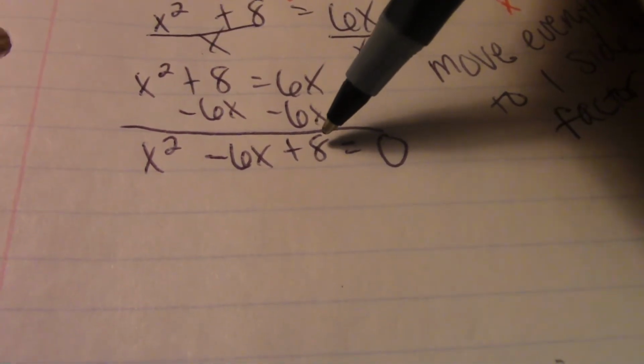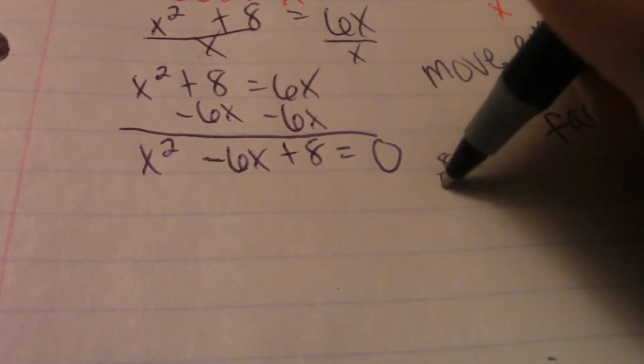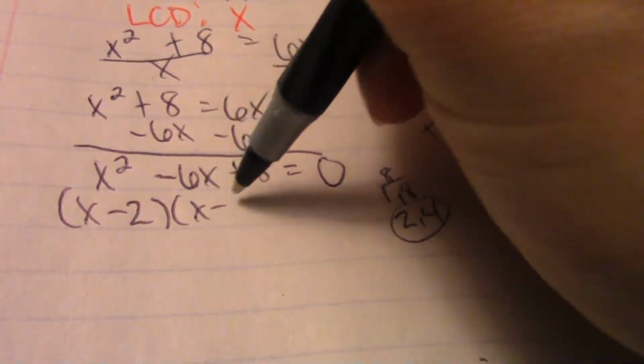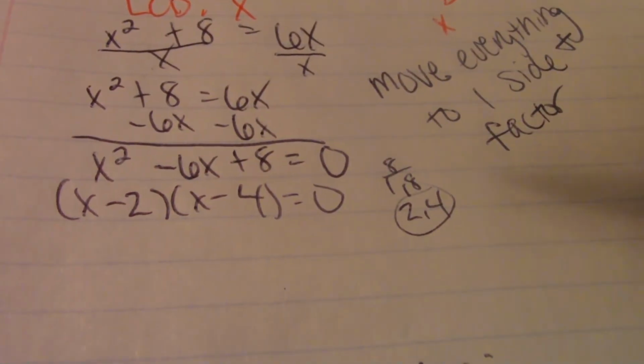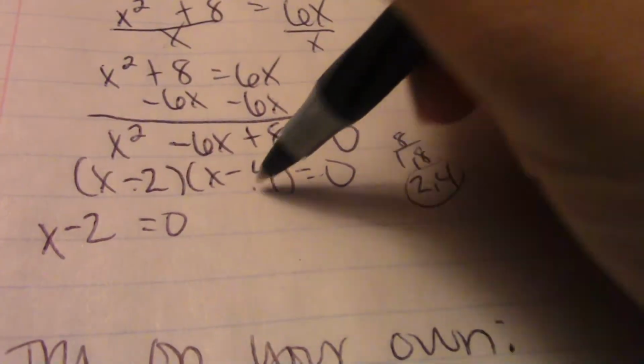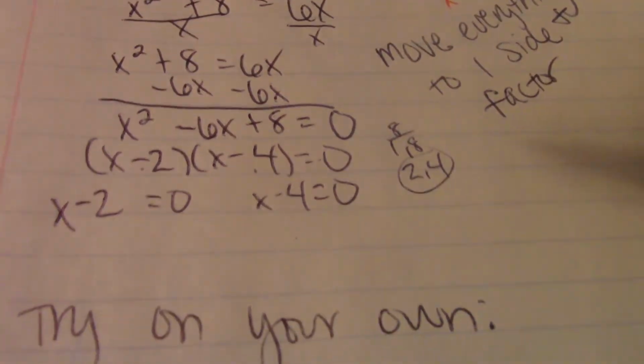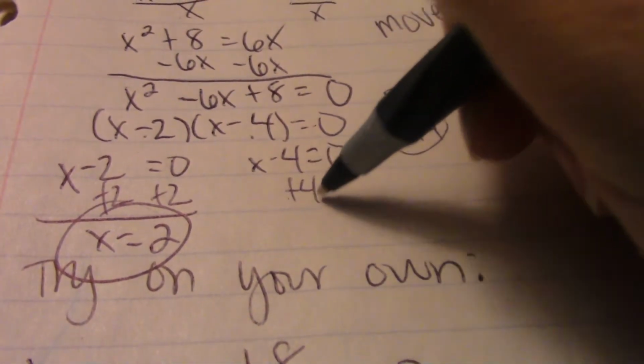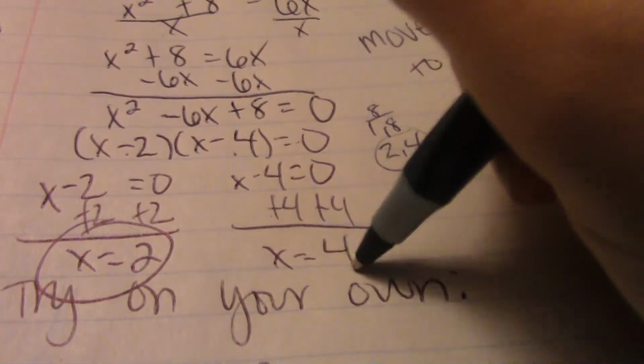To factor, because this is a 1, I look at my back number. 8 is 1 and 8, 2 and 4. Use 2 and 4, both negative, to make that negative 6. Now I have to remember to set this piece equal to 0 and this piece equal to 0. And solve. So if I plus 2, one of my answers is x equals 2. The other answer, if I plus my 4, x equals 4.